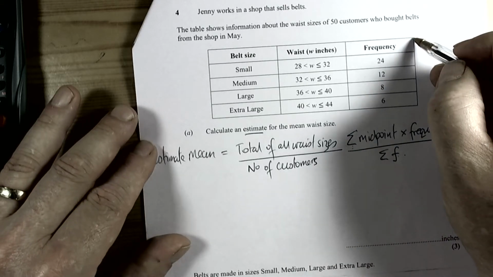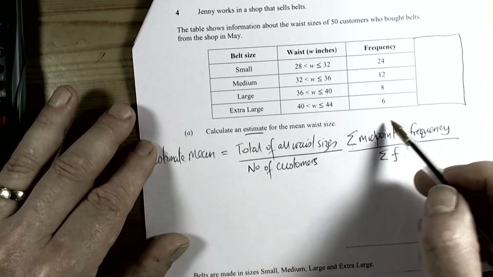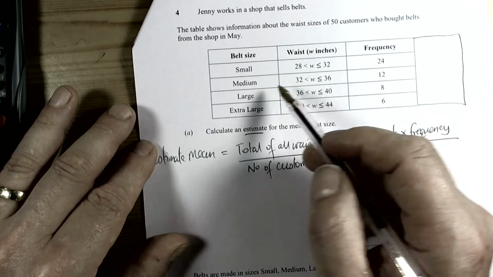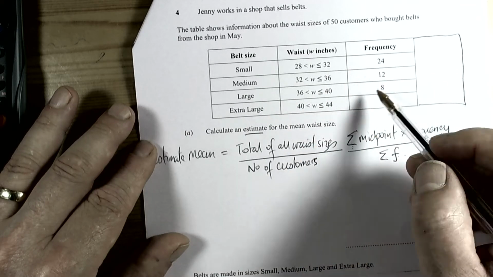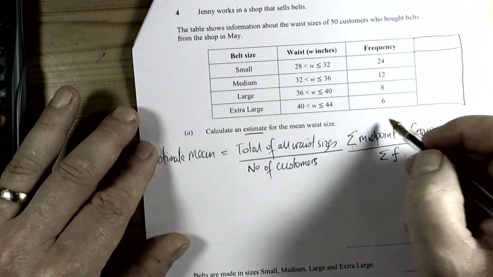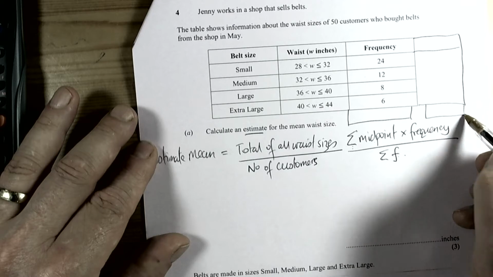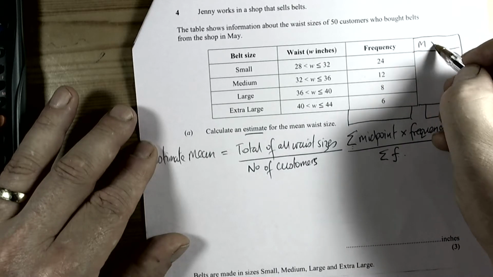What I normally suggest with this kind of question, when it's dealing with estimate the mean size, or it's saying calculate the mean for an ordinary table of data, is that you always add an extra column on, which is going to allow you to calculate the totals. And so we need the total frequency and we need the total waste sizes. So this is the midpoint times the frequency.